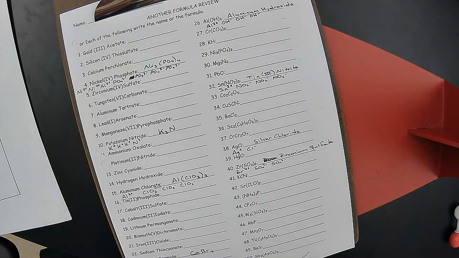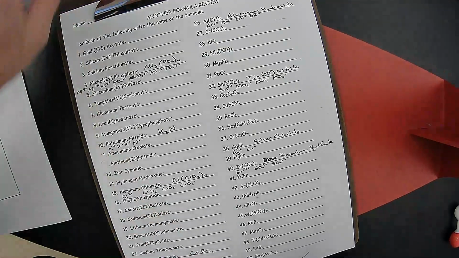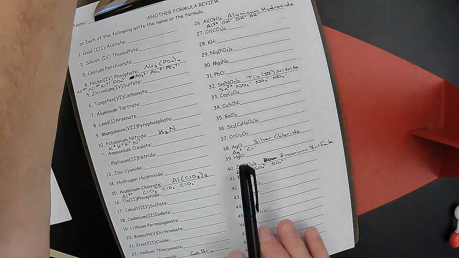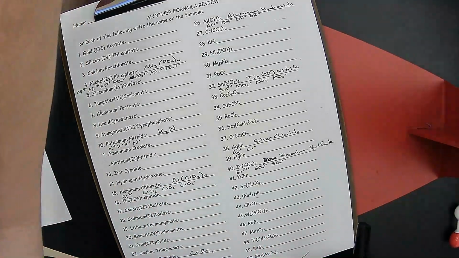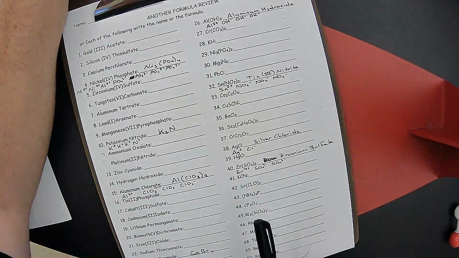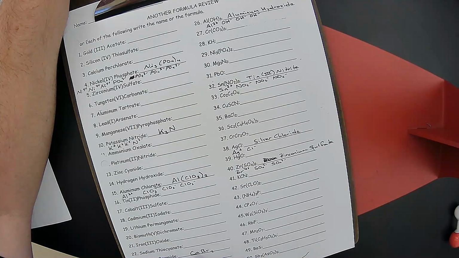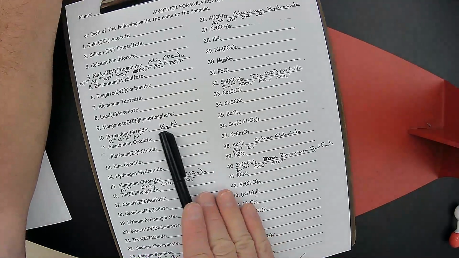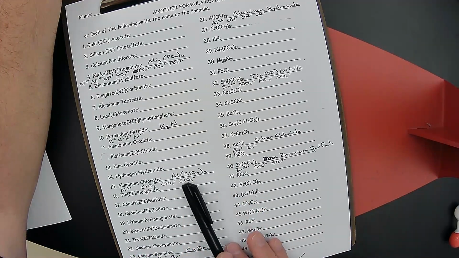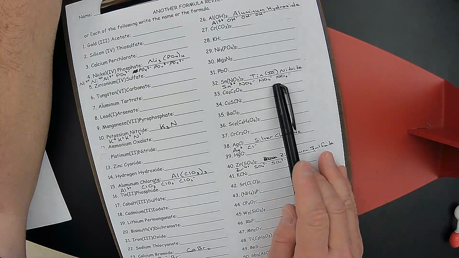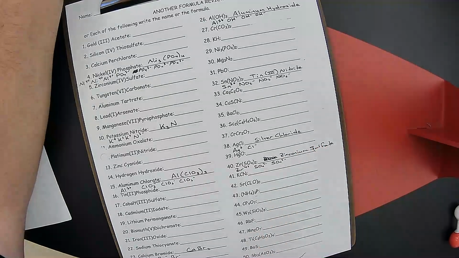I hope this helps with understanding names to formulas as well as formulas to names for the 3 types of ionic compounds, what we would call the standard ionic compound, one with polyatomic ions, and ones with transition metals.